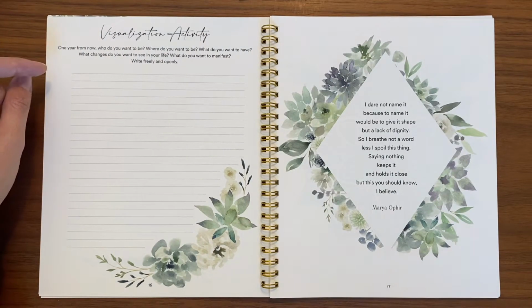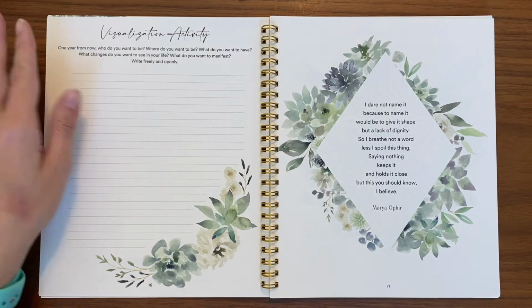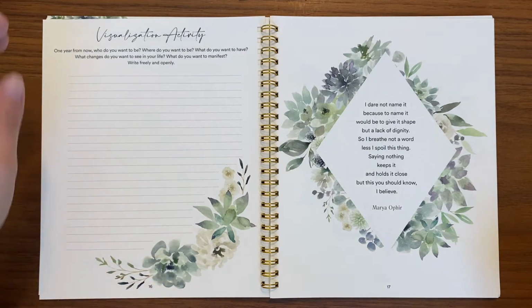And then you have a visualization activity. 1 year from now, who do you want to be? Where do you want to be? What do you want to have? What changes do you want to see in your life? What do you want to manifest? Write freely and openly.